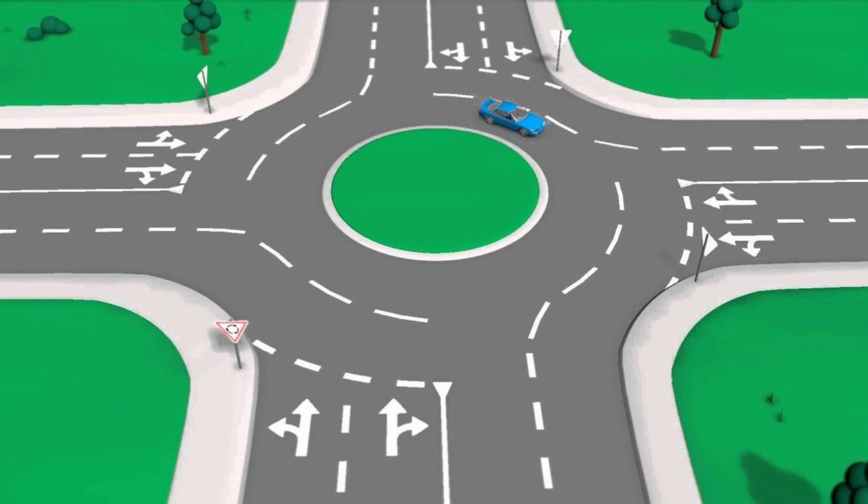There are quite confusing roundabouts right here in the United Kingdom. And one of the key reasons why most people fail their practical driving test is roundabouts. So if you must pass your practical driving test right here in the UK, you must get familiar with various roundabouts and how to maneuver them.